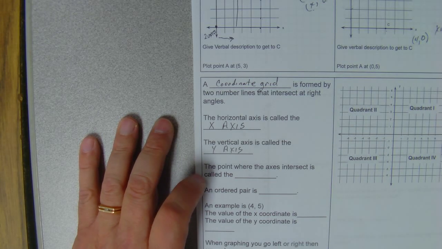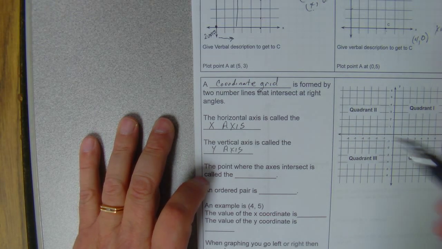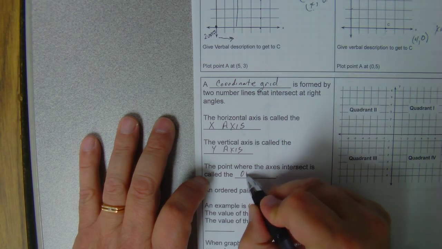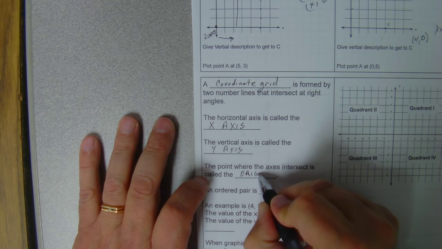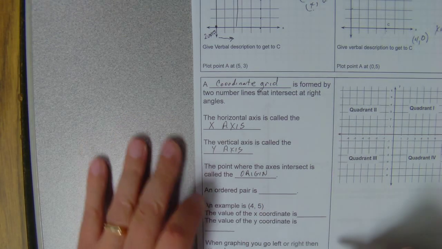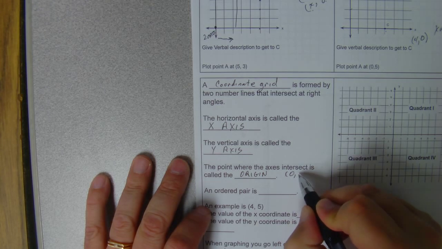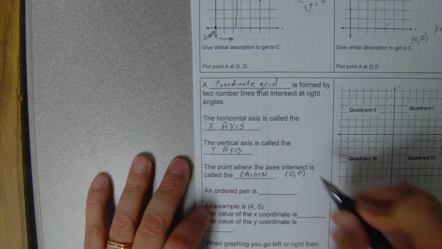And the point where the axes intersect, this one right here, is called the origin, and its value is 0, 0.